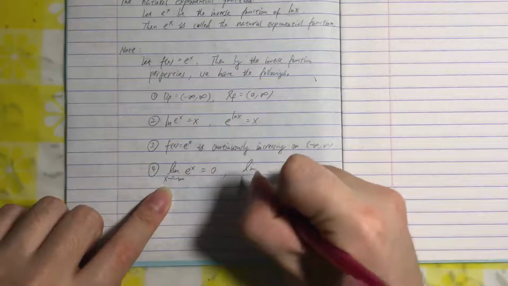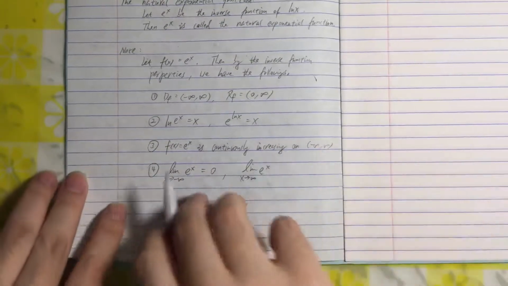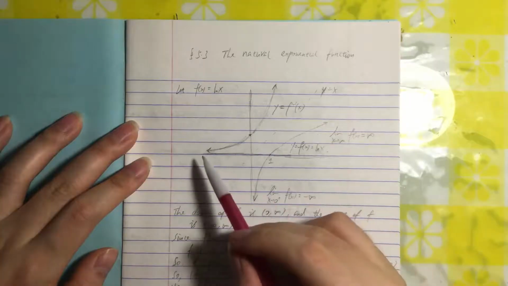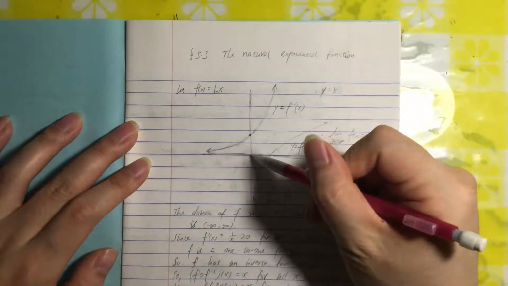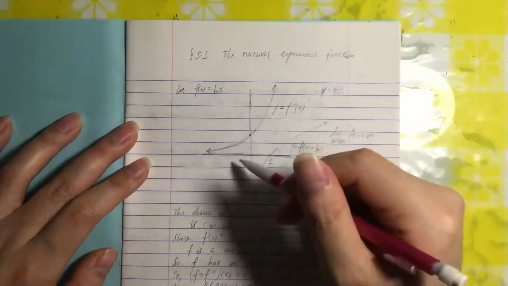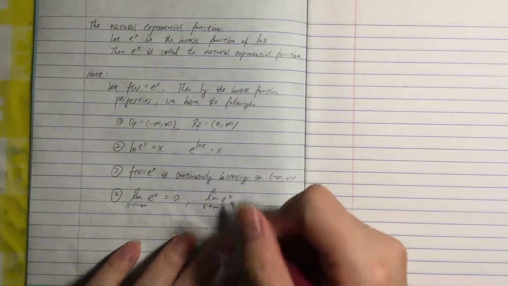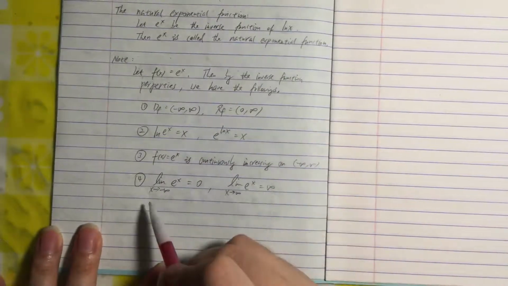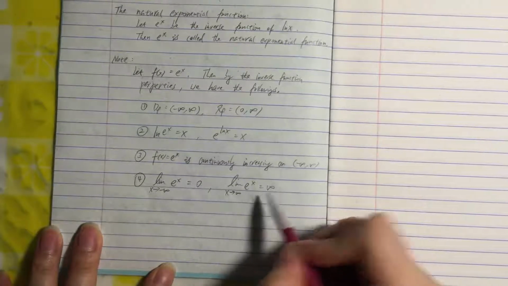How about the limit as x approaches infinity? We know that the natural exponential function is continuously increasing, and the range is from 0 to infinity. That means as x approaches infinity, the function eventually goes up to infinity. So as x approaches negative infinity the limit is 0, and as x approaches infinity the limit is infinity. Those are the properties of the natural exponential function.